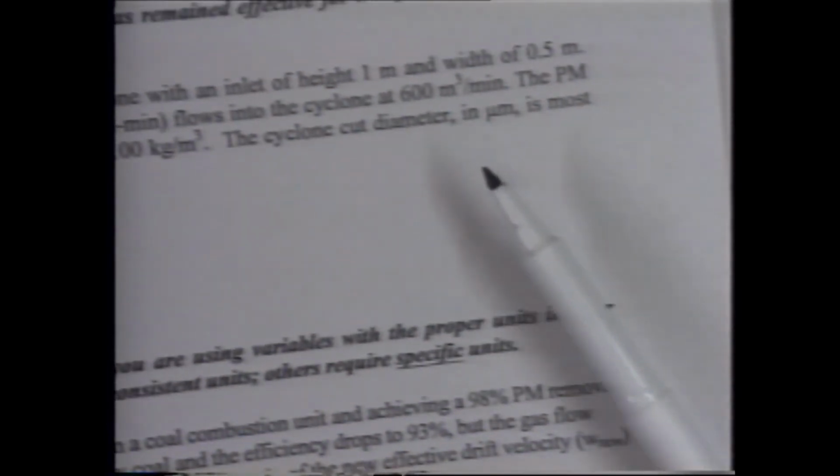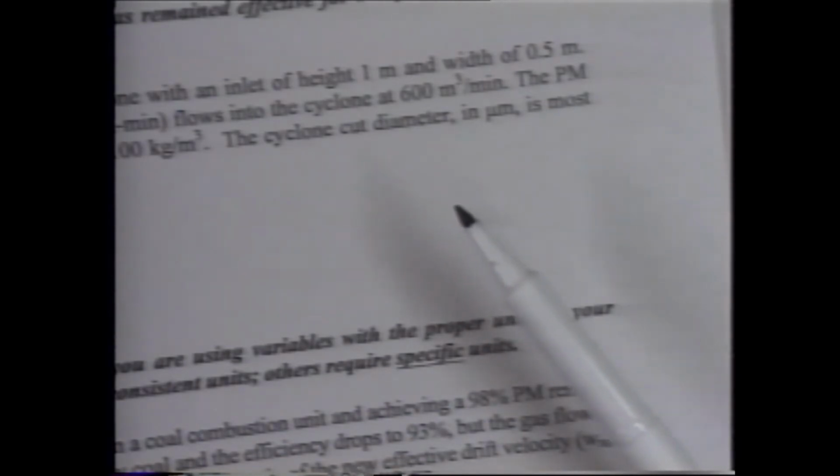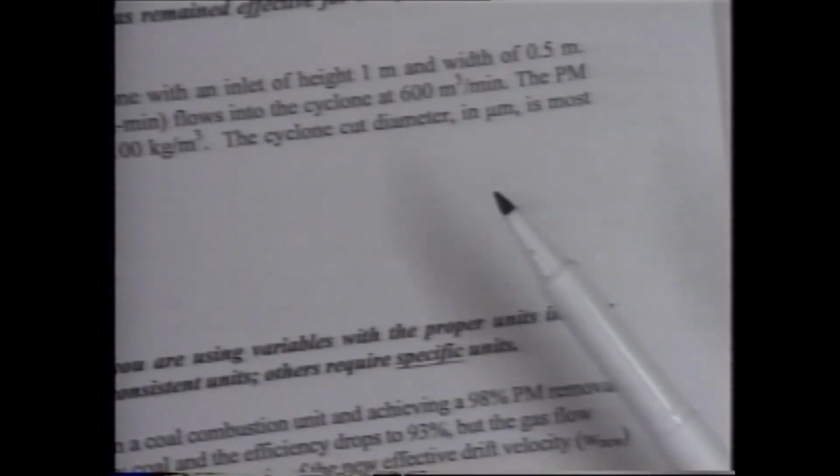Notice the units, metric, and the particles have a density of 1,100 kilograms per cubic meter. What is the cyclone cut diameter? And of course, the cut diameter is the key parameter for a cyclone that will allow us to calculate how efficient it is. Well, we start with the equation given in the chapter 4 for cyclones. But first we convert the inlet velocity. We calculate the inlet velocity based on the volumetric flow rate coming in divided by the cross-sectional area through which it flows.